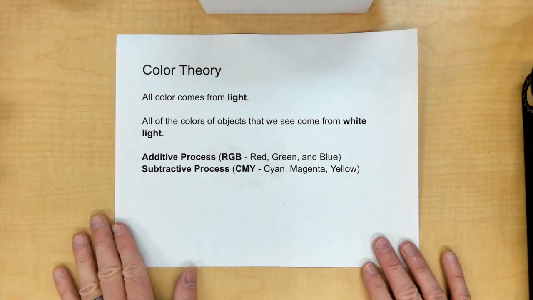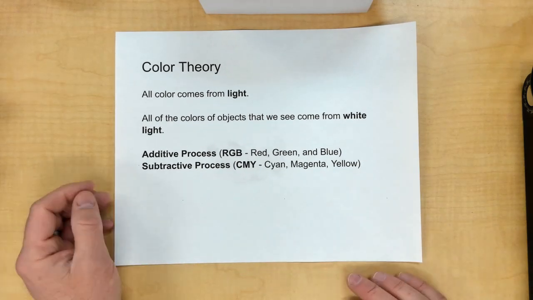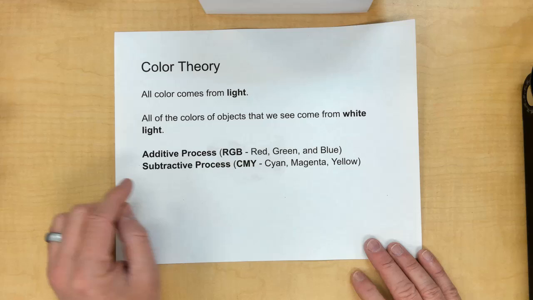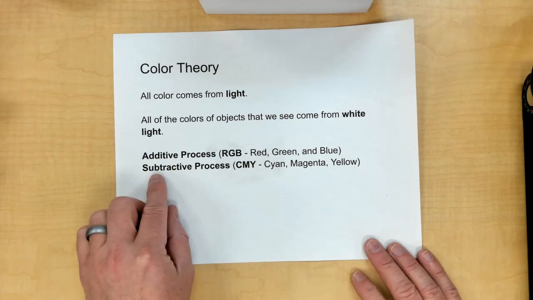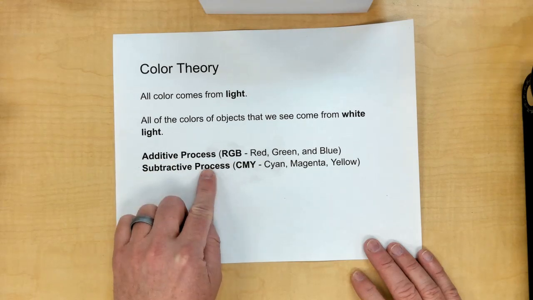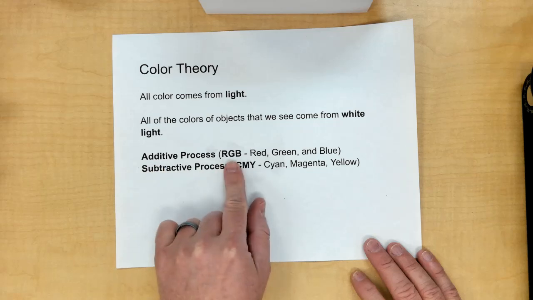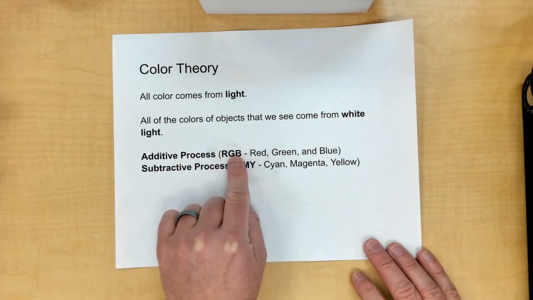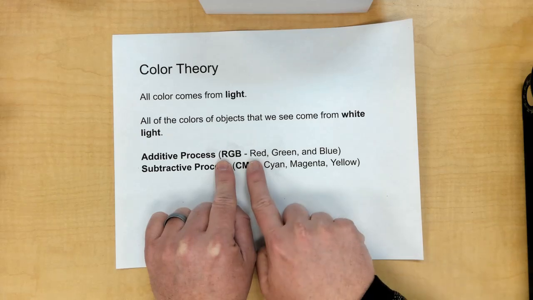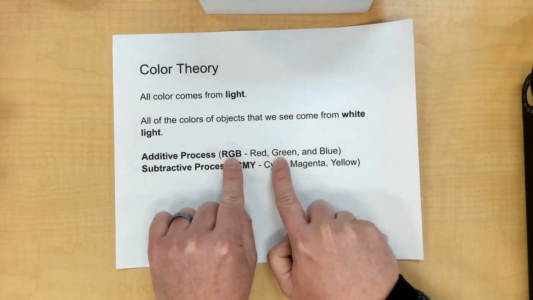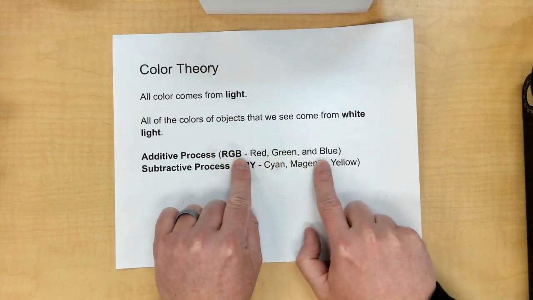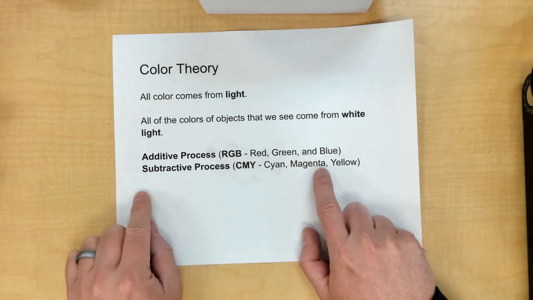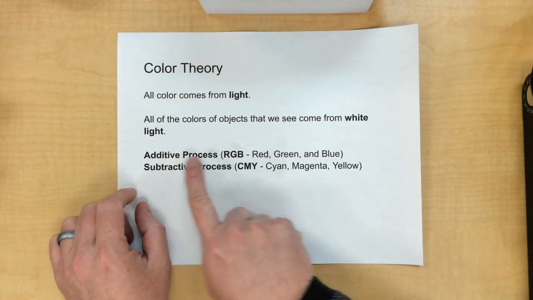Okay. The other two main things you need to know about color theory that I'm going to go over are the additive process and the subtractive process. You're going to need to know about RGB. That has to do with the additive process, and the R stands for red, the G stands for green, and the B stands for blue. Okay, and that's talking about colors of light.